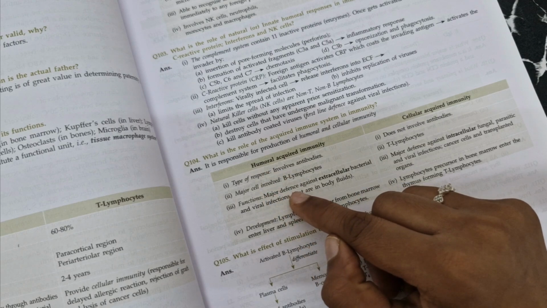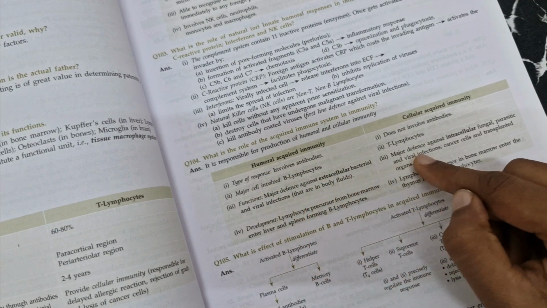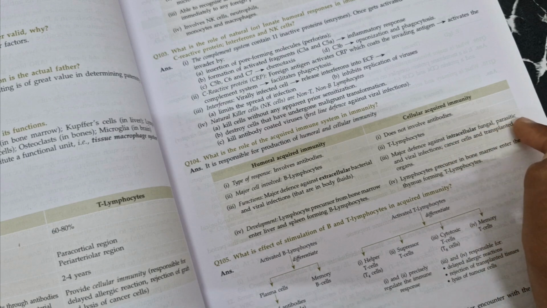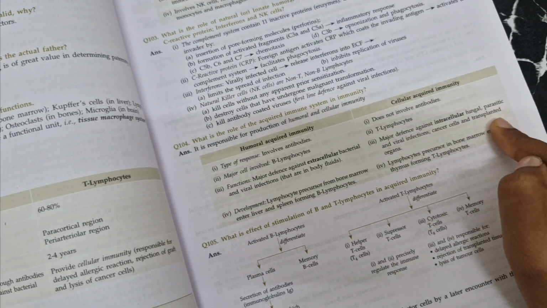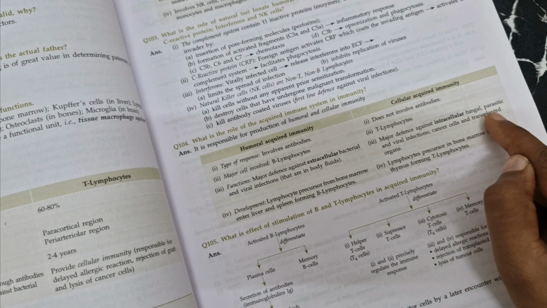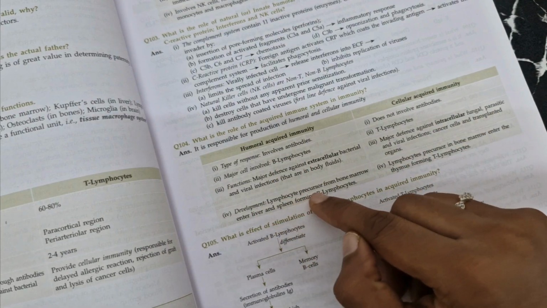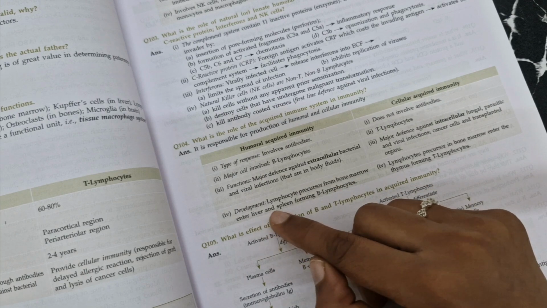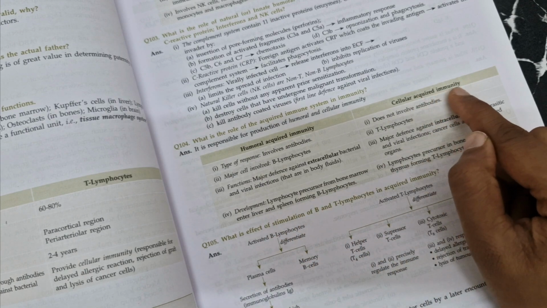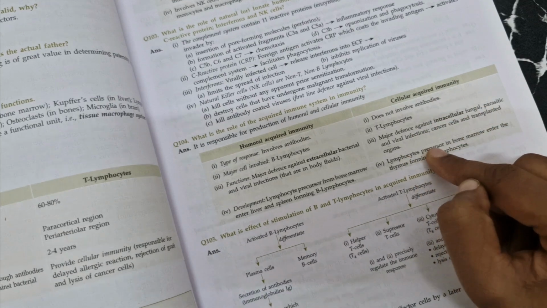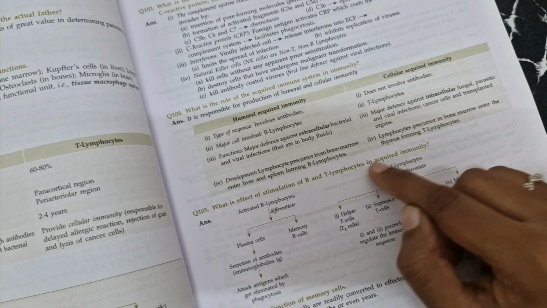Functions of humoral immunity: major defense against extracellular bacteria and viral infections that are in body fluids. Cell-mediated immunity: major defense against intracellular fungal, parasitic, and viral infections, cancerous cells, and cells in transplanted organs. Humoral immunity development: lymphocyte precursors from the bone marrow enter the liver and spleen, forming the B lymphocytes. Whereas in cell-mediated immunity, lymphocyte precursors from the bone marrow enter the thymus, forming the T lymphocytes.